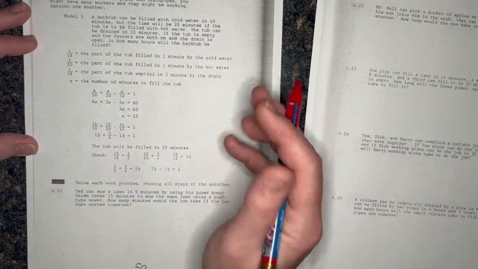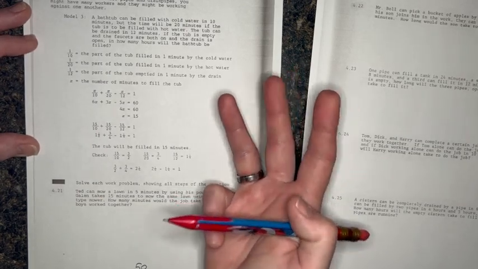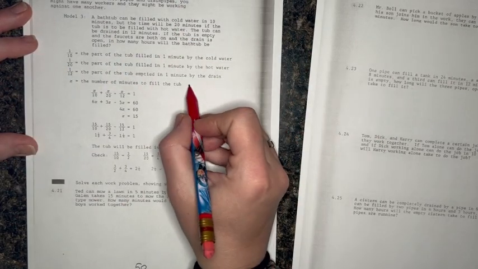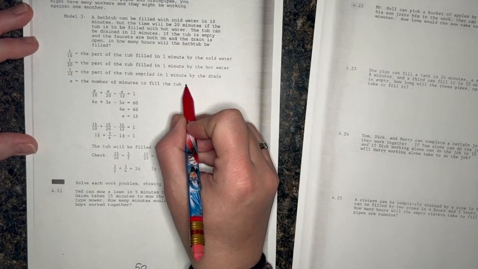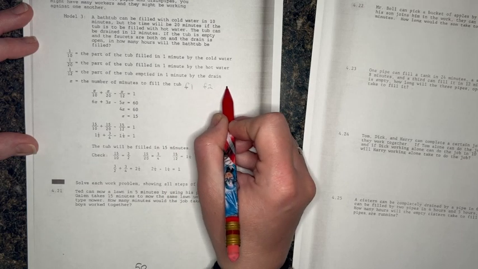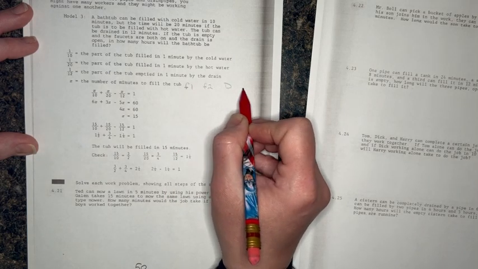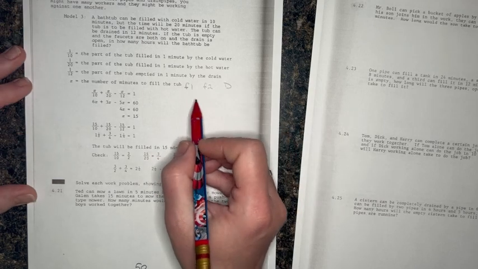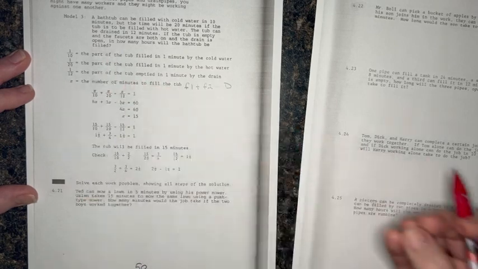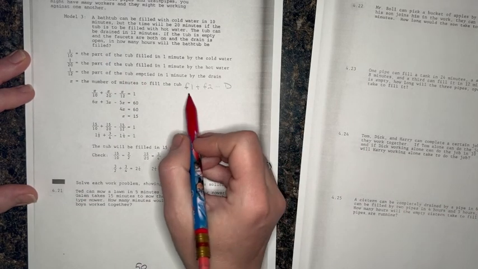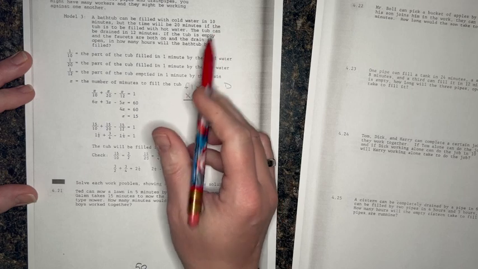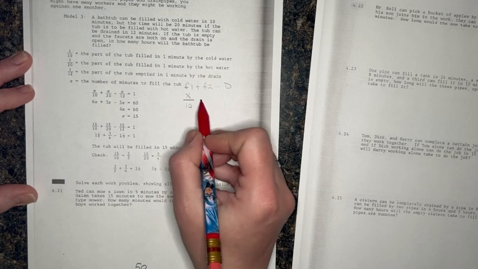So we have 3 things going on here at the same time, and we need to know what is the together. We don't know the together. So we have faucet number 1, faucet number 2, and the drain. Now, this is an add, but this is a subtract, right? A drain takes things away. So the together, we don't know, but faucet 1 fills in 10 minutes, cold water.